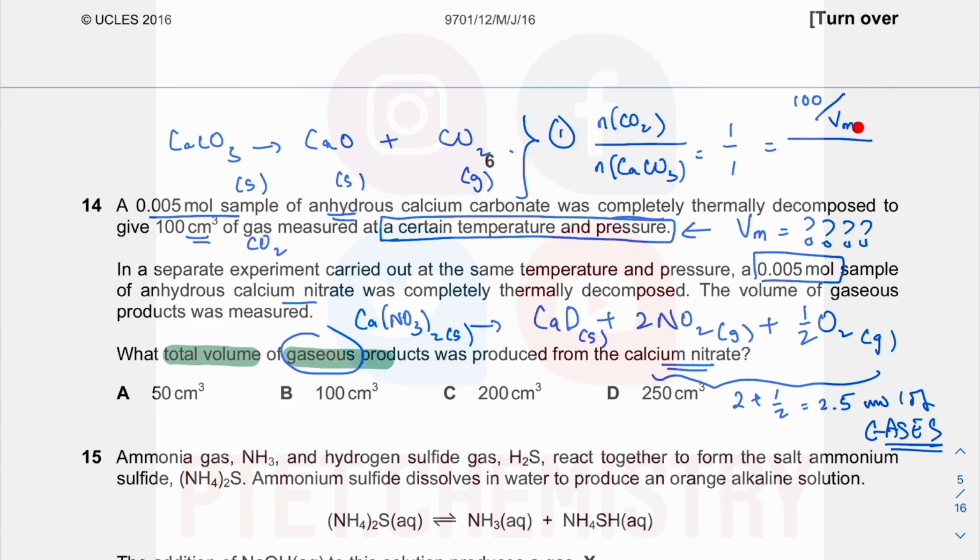1 mole of the gas at this certain temperature and pressure occupies a volume of something cm³, because I have used 100 cm³, so I will get the molar volume in cm³ per mole at that certain temperature and pressure. At the bottom will be 0.005 mole. So therefore, what is my molar volume? My molar volume will be equal to 100 over 0.005.